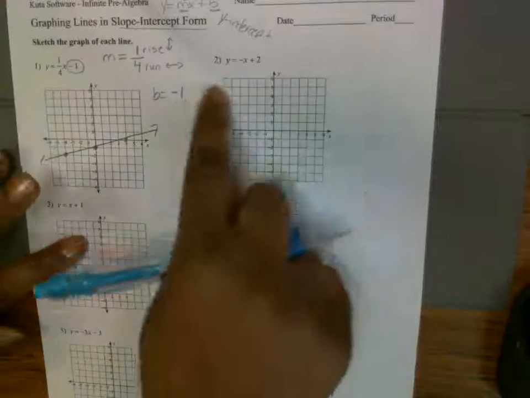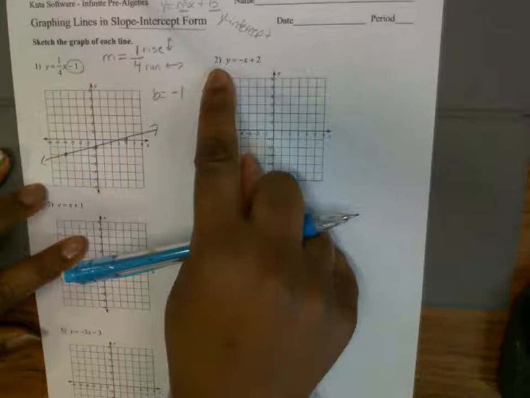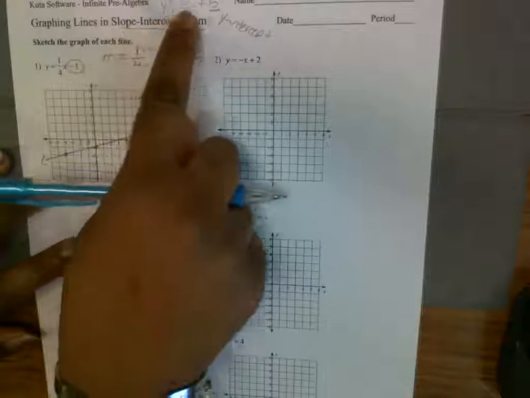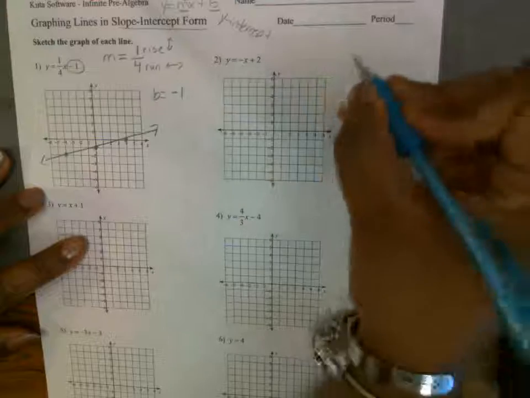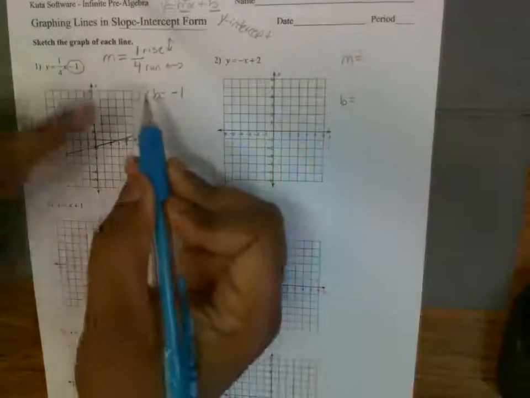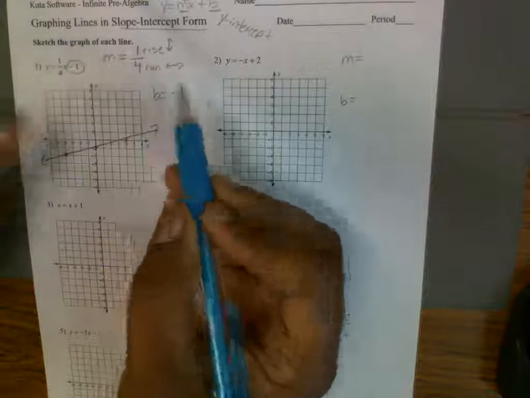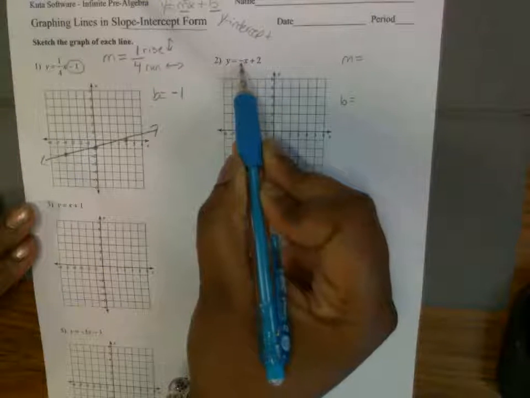Okay, I'm going to do the same thing over here again. Number 2. It's already written in y equals mx plus b. I label my m and my b. I make sure that my m is written as a fraction. The number that's in front of x is automatically a -1.